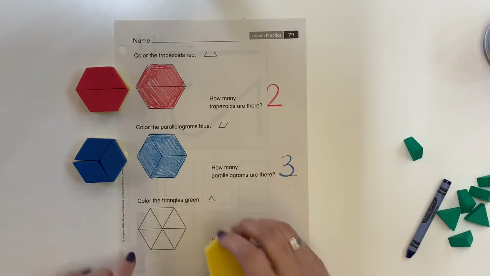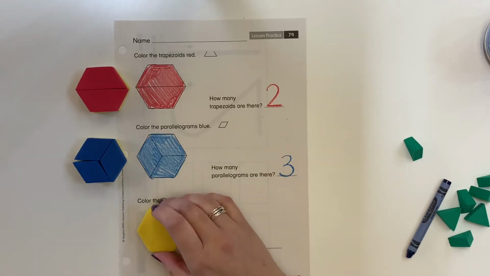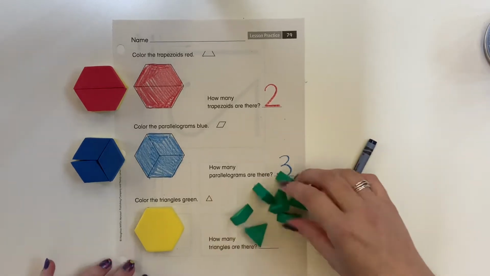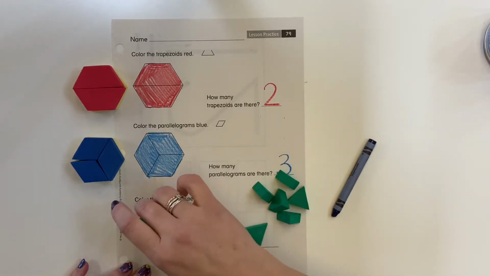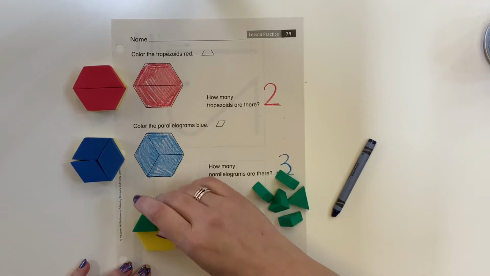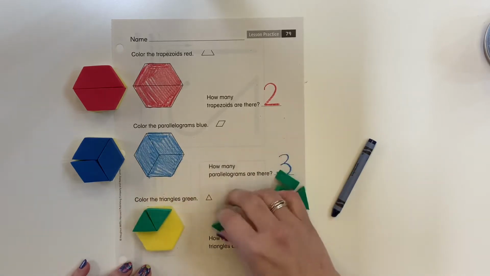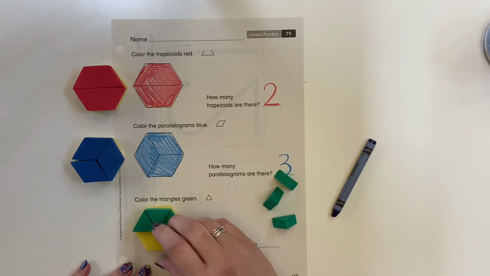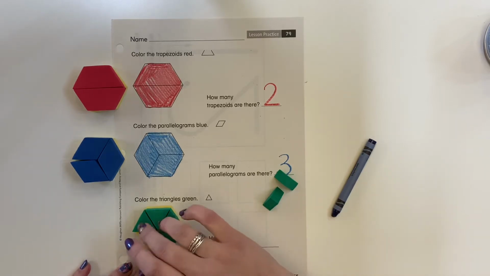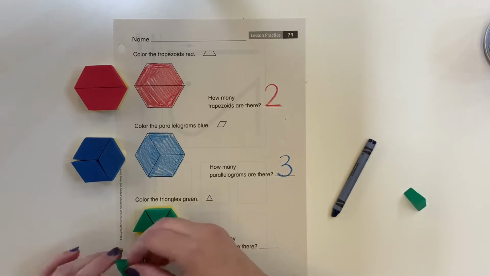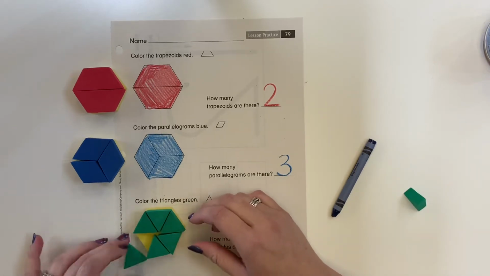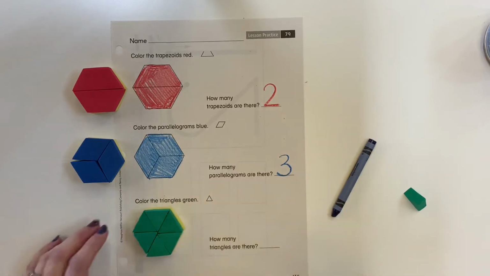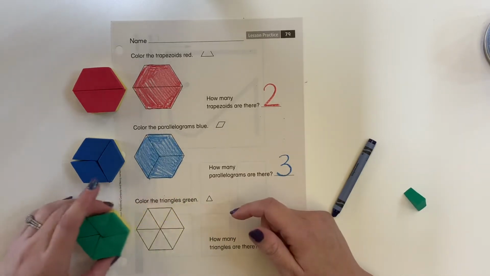Last one, we're going to use triangles for this one. So look it, I'm going to put my hexagon there, and then I'm going to fill it with triangles. 1, 2, 3, 4, 5, 6. Look at that. 6 triangles form one hexagon.